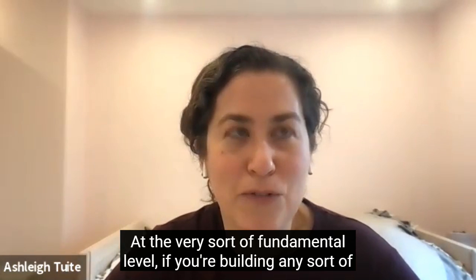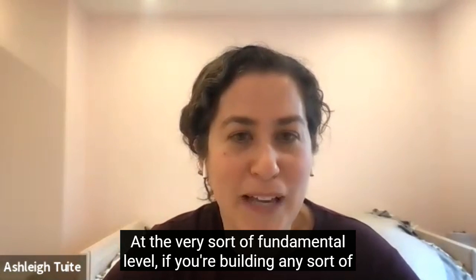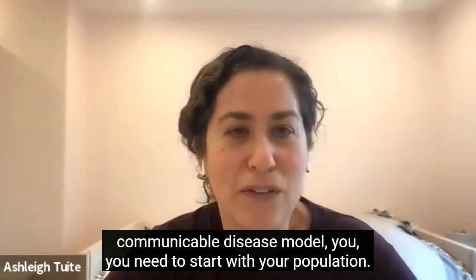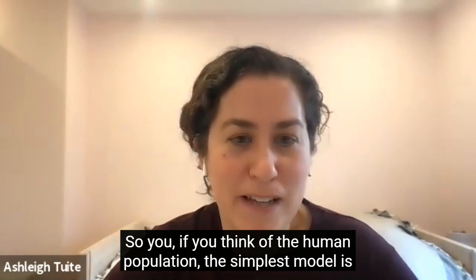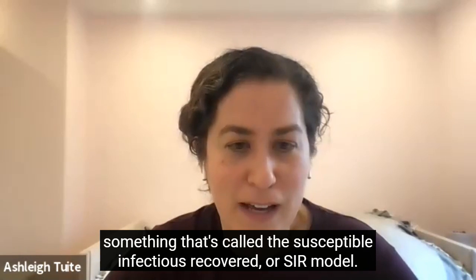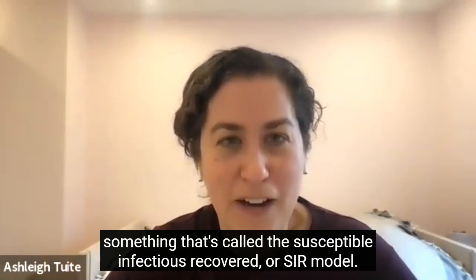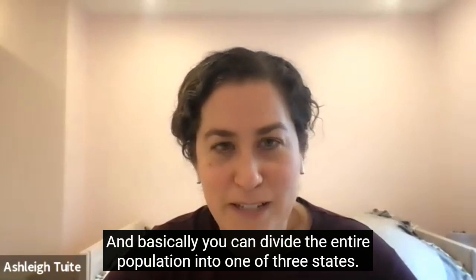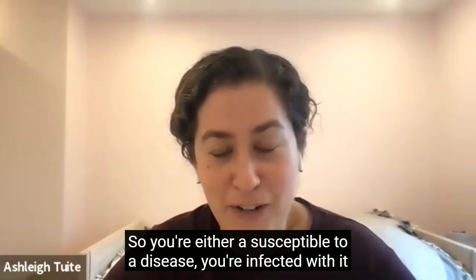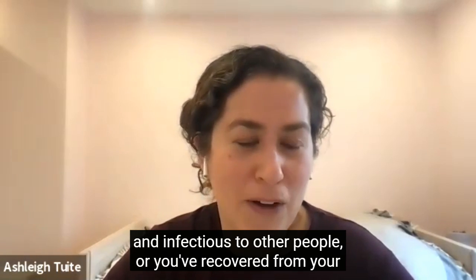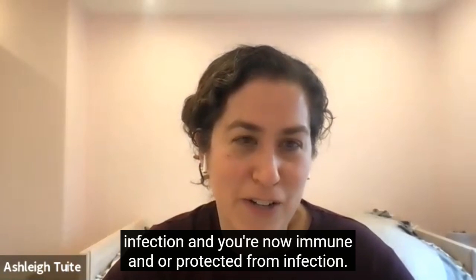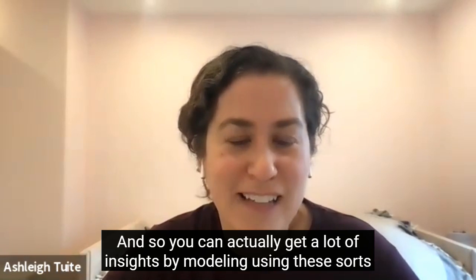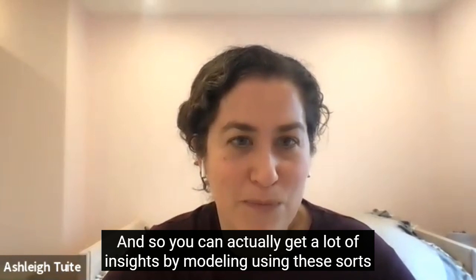At the very fundamental level, if you're building any sort of communicable disease model, you need to start with your population. So if you think of the human population, the simplest model is something that's called a susceptible, infectious, recovered, or SIR model. And basically, you can divide the entire population into one of three states. So you're either susceptible to a disease, you're infected with it and infectious to other people, or you've recovered from your infection and you're now immune or protected from infection. And so you can actually get a lot of insights by modeling using these sorts of models.